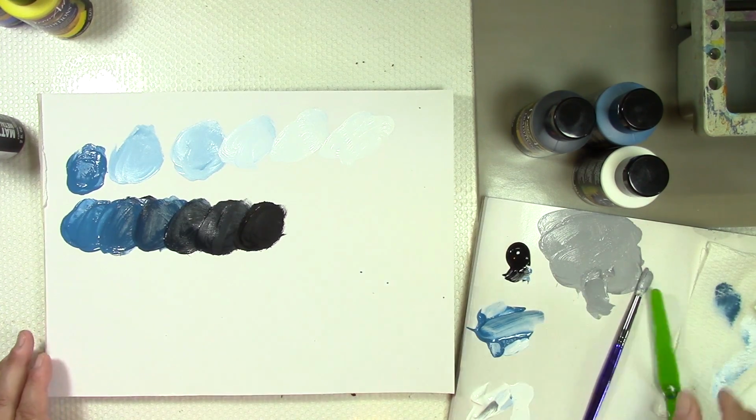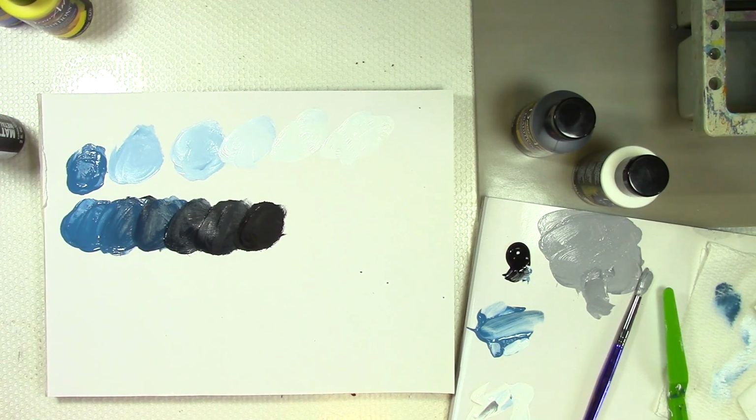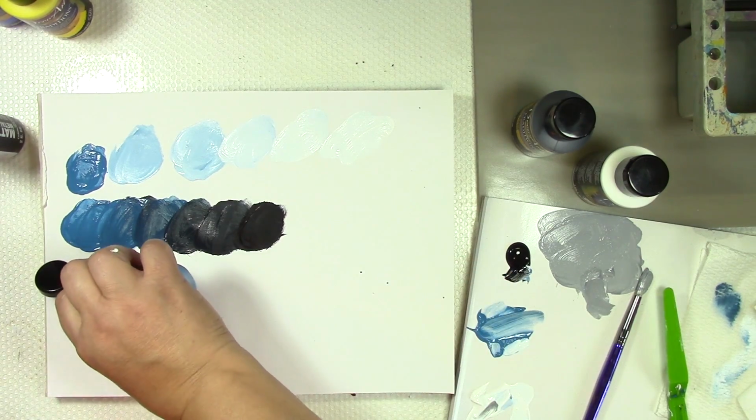And I'm going to take, let's get some fresh blue. I'm going to get the blue.